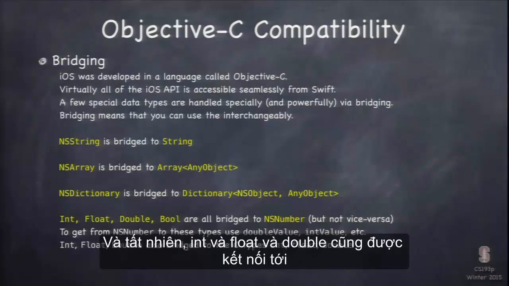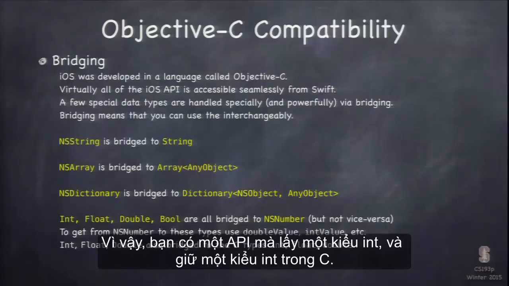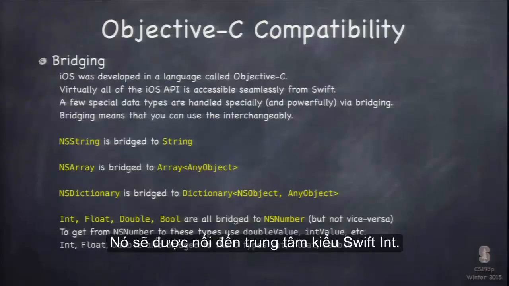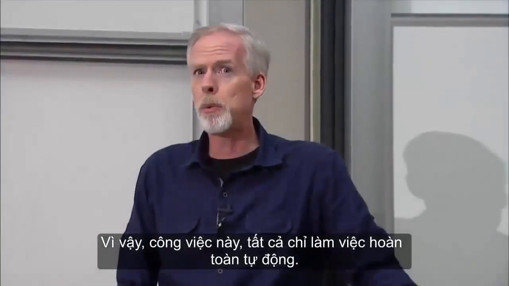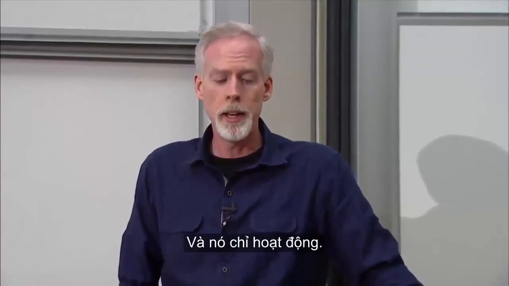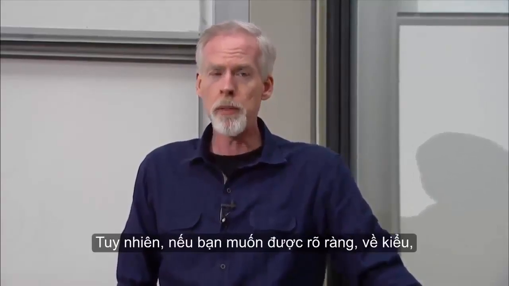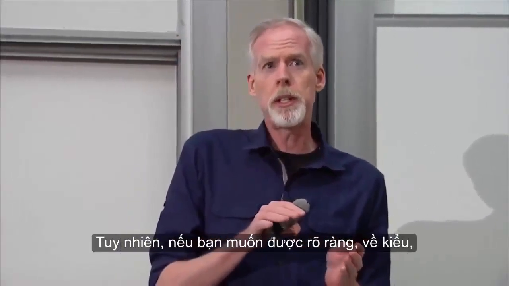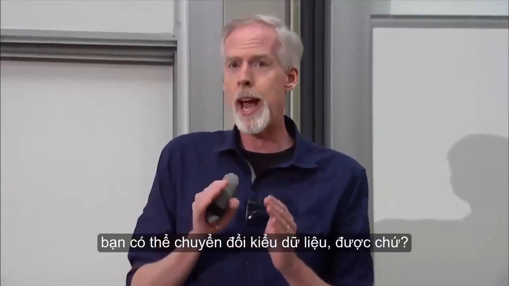And of course, Int and Float and Double are also bridged to the C types, int, float, and double. So you have an API that takes an int, a C int. It'll be bridged to take the capital I Swift Int. So this stuff all just works completely automatically, and you don't have to do anything, and it just works. However, if you want to be explicit about the type, you can cast.